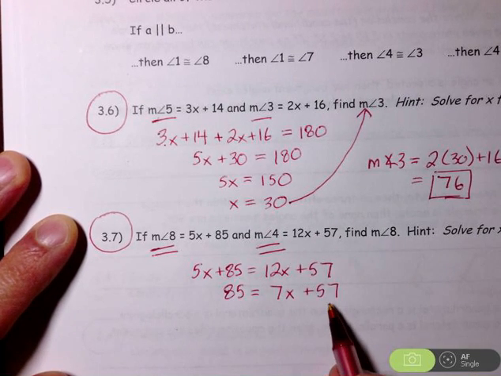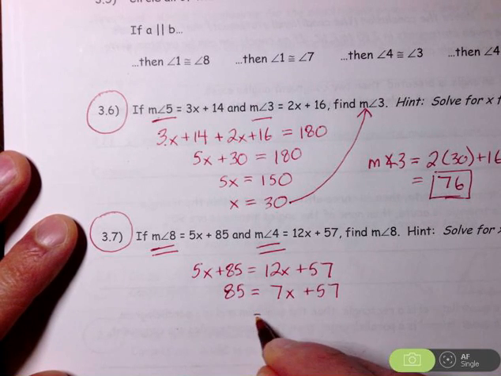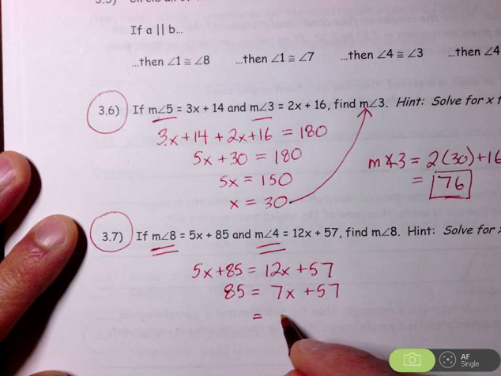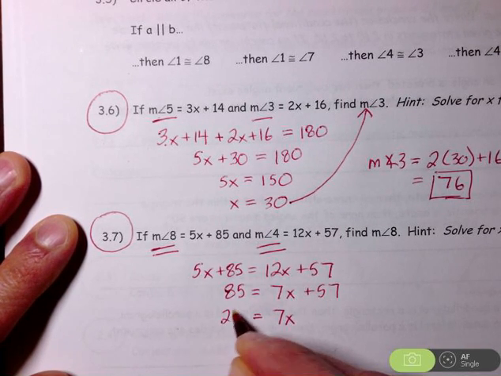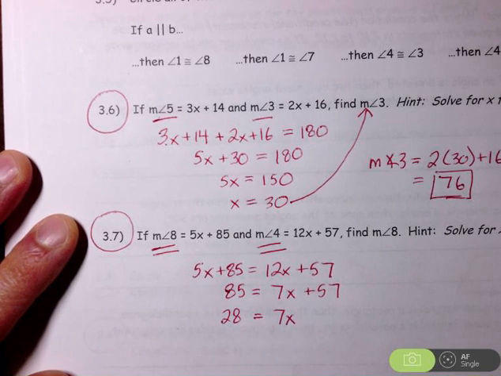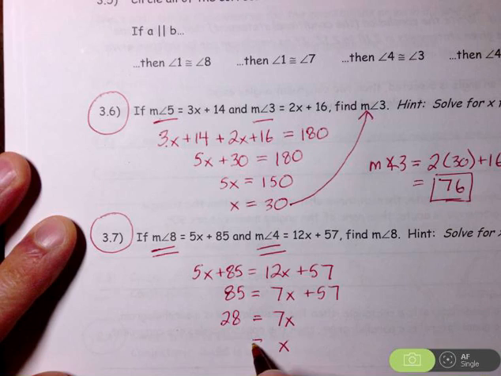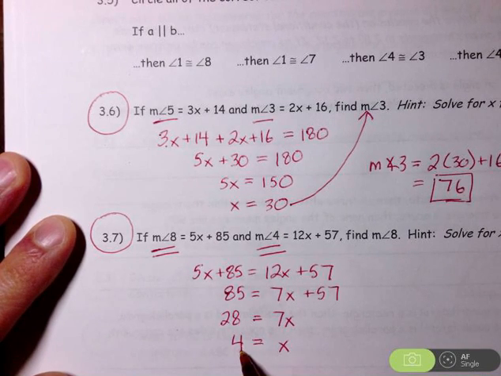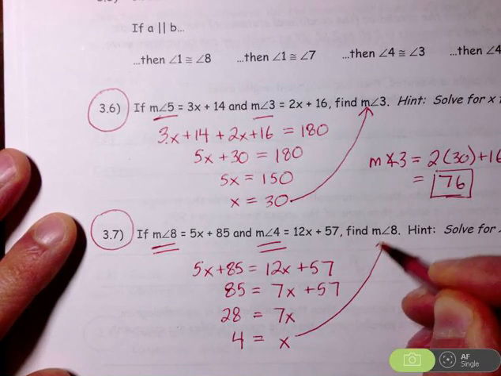And then also we should subtract 57 from both sides. So that should leave me with 28. So the 7x remains on the right. We have 28 on the left. Divide by 7. X is 4. Now we're not done because our job is to find the measure of angle 8.